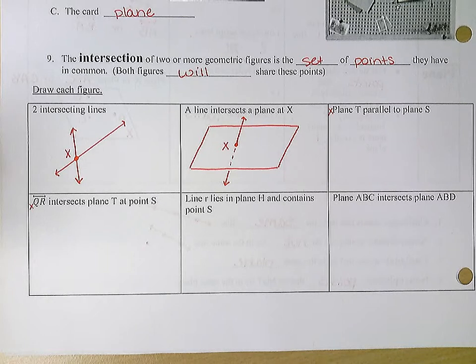Labeling it. Don't just draw in a line or a plane. Make sure you are labeling it if it tells you to.